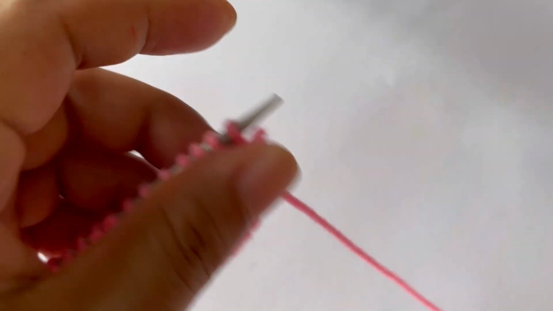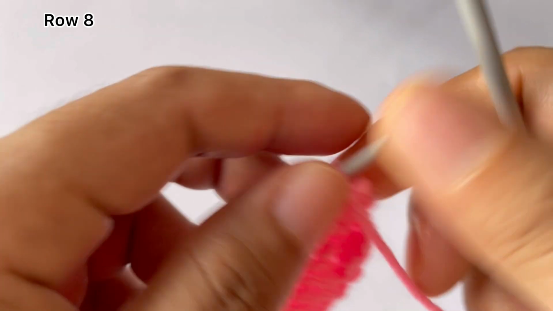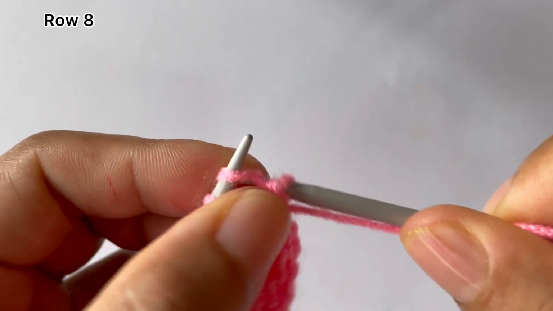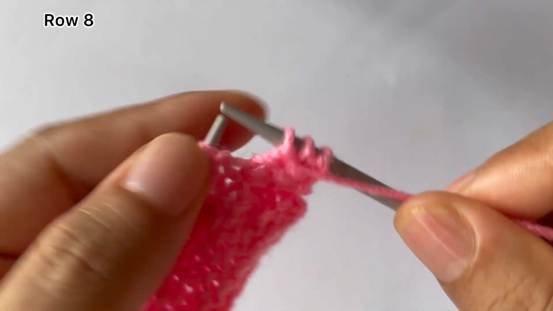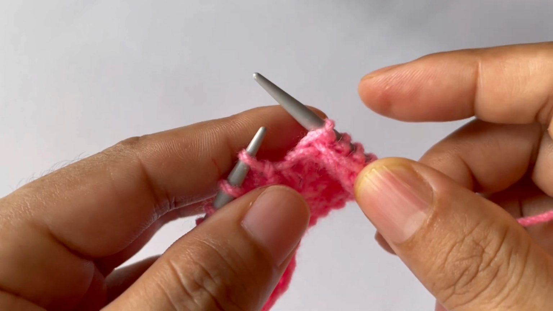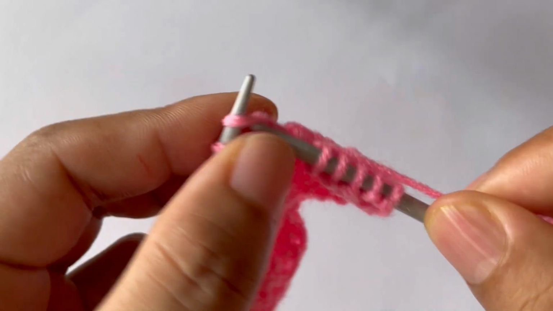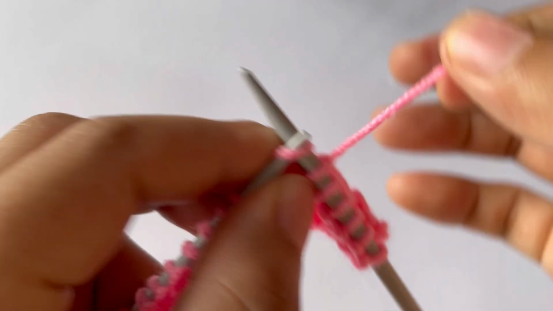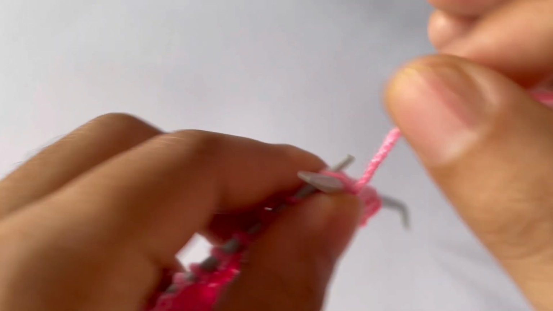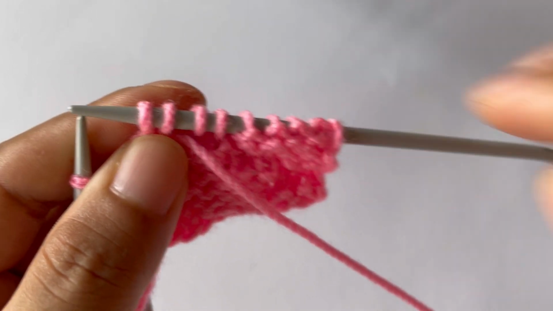Row 8, last row. Slip your edge stitch and start the repeat. Purl 4, knit 2 and then purl 2. That's the repeat from here to here.